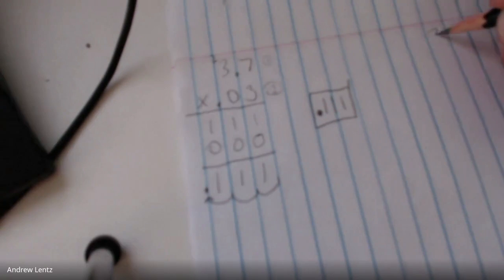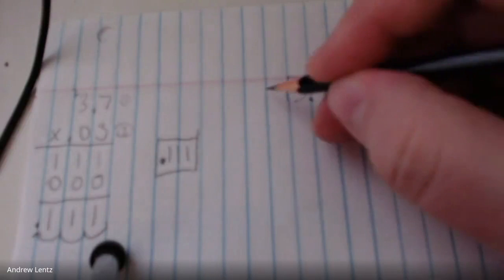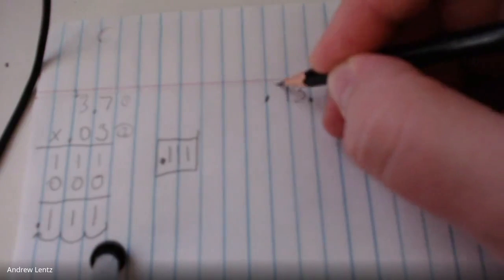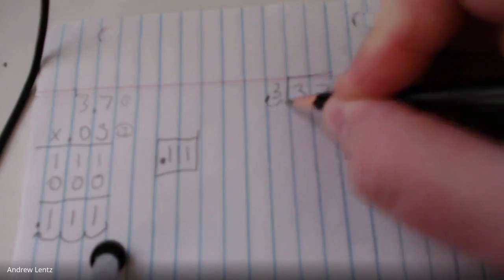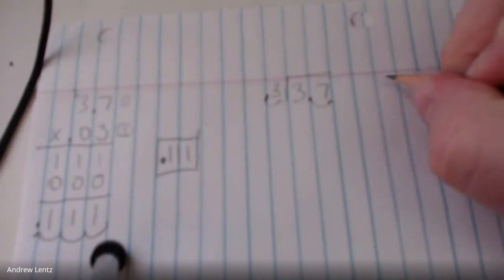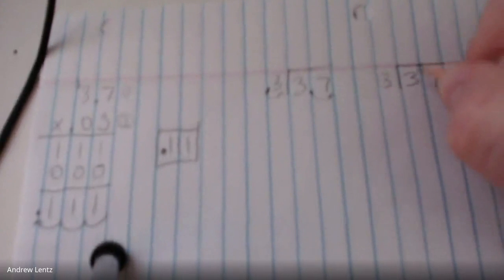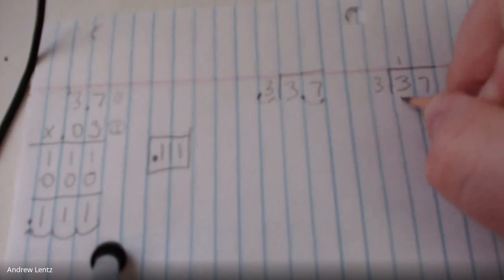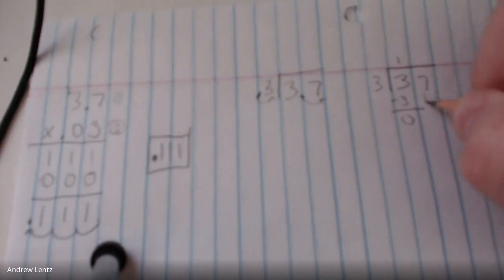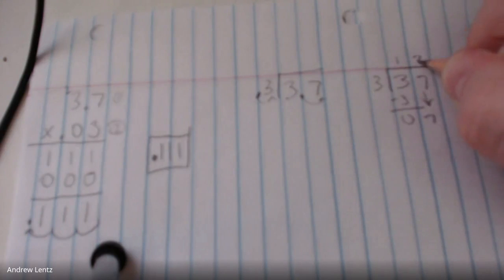And what you'll find also is eventually when we do division, you can turn your problem the same way. Right? Put that there, put that there. So your problem is now 3 into 37. 3 goes into 3 one time. 1 times 3 is 3. 3 times 7 is 21.